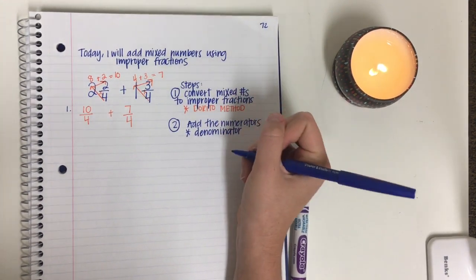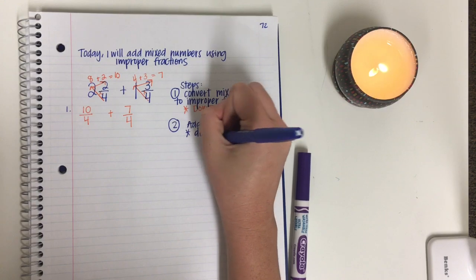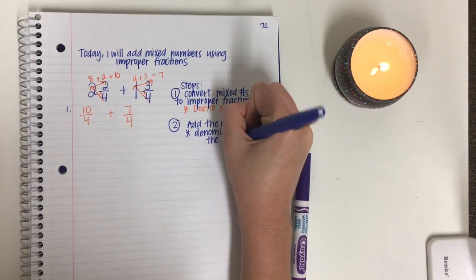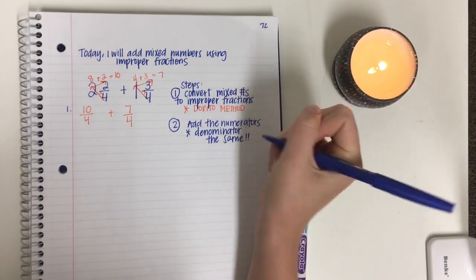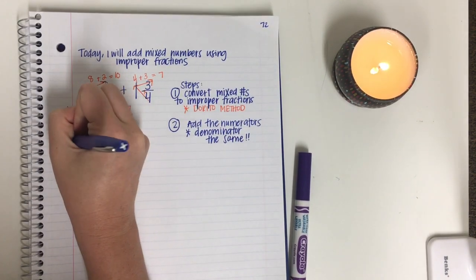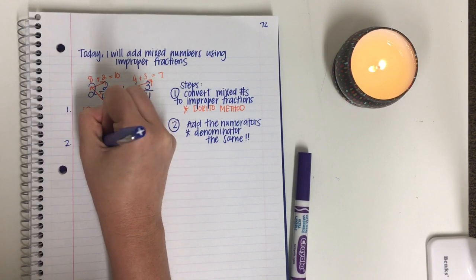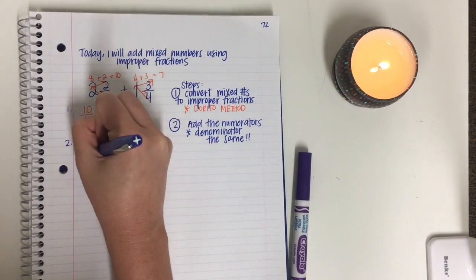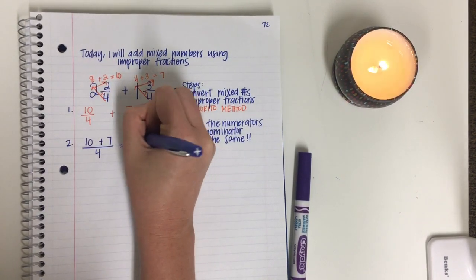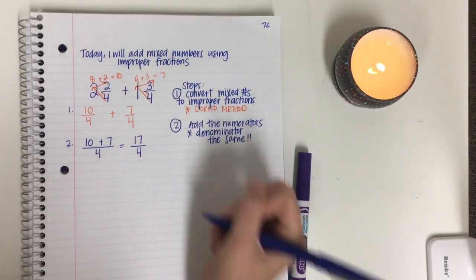When in doubt, keep the denominator the same. Okay, so step 2, 10 plus 7, my denominator stays the same. Now we got 17 over 4.